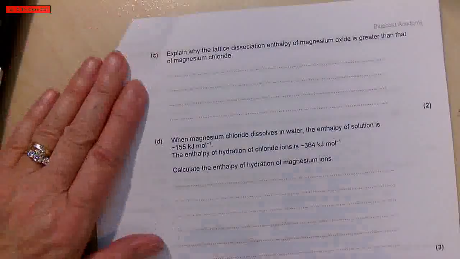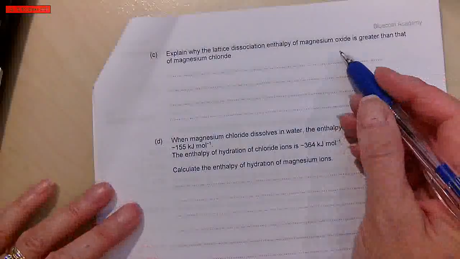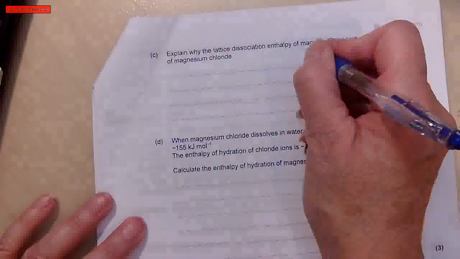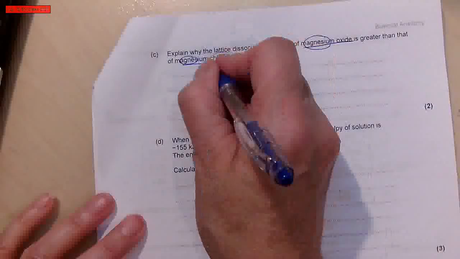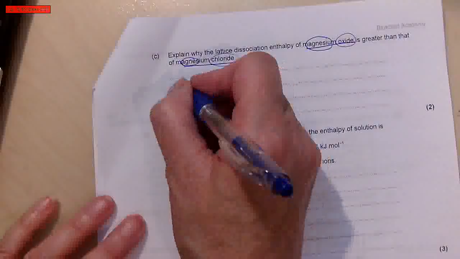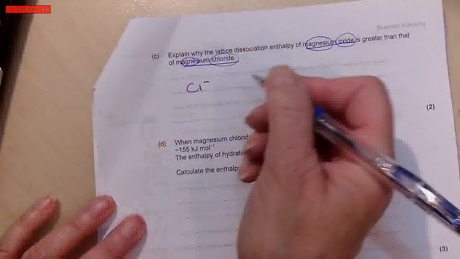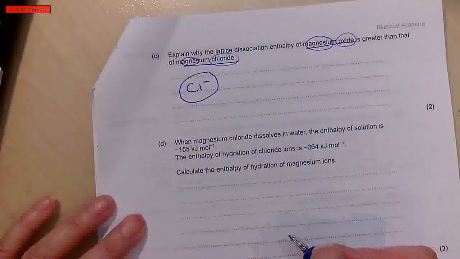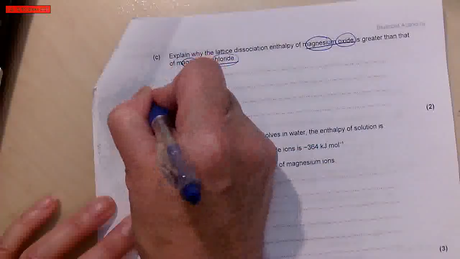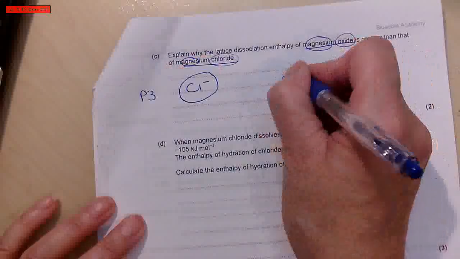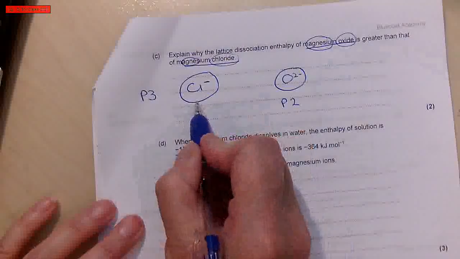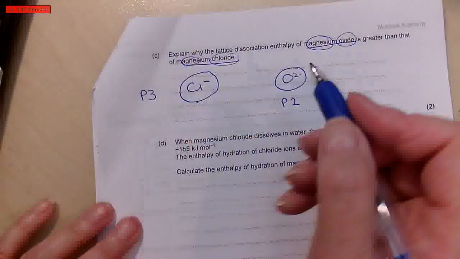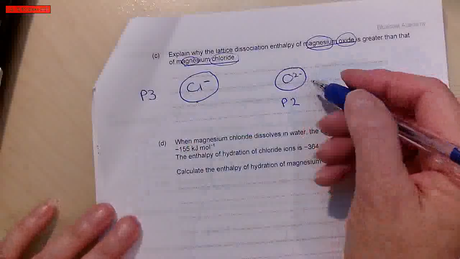Okay, so let's have a look at C. Explain why the lattice dissociation enthalpy of magnesium oxide is greater than of magnesium chloride. Right, look, we've got the same magnesium ion. It's the chloride ion and the oxide ion that's changing. So we know that a chloride ion is negative. It's actually quite big. Chlorine is in period 3. Oxygen has got a 2 minus charge. It's actually in period 2. This is a bigger ion, it's got less charge. This is a small ion and it's got more charge.